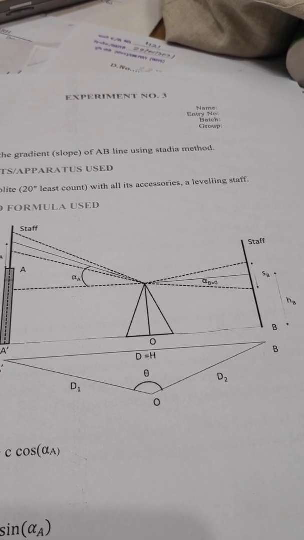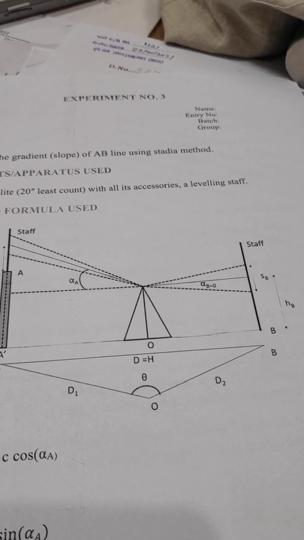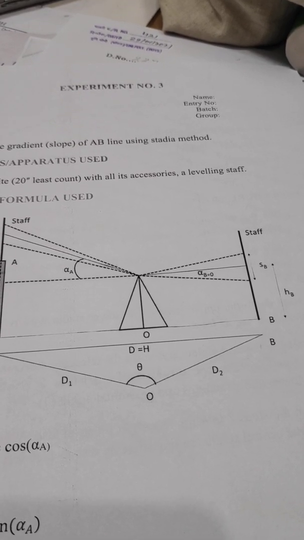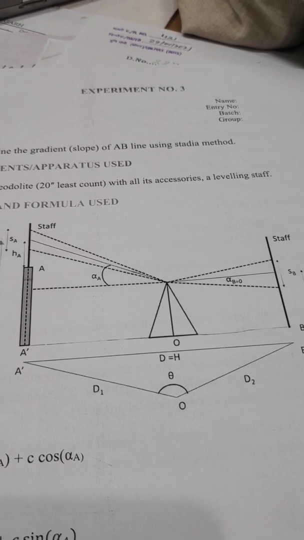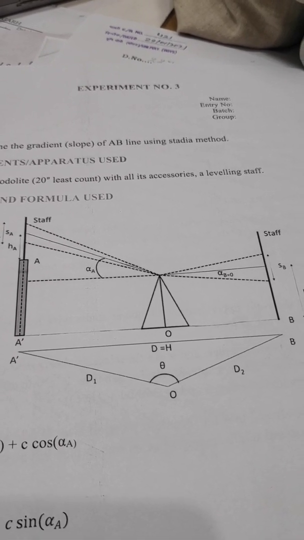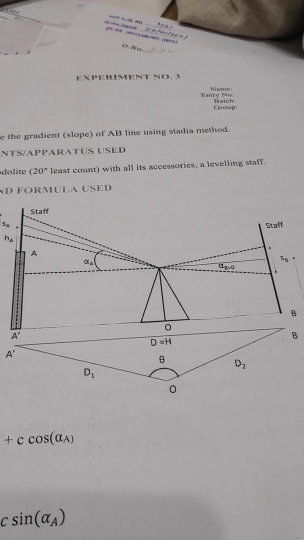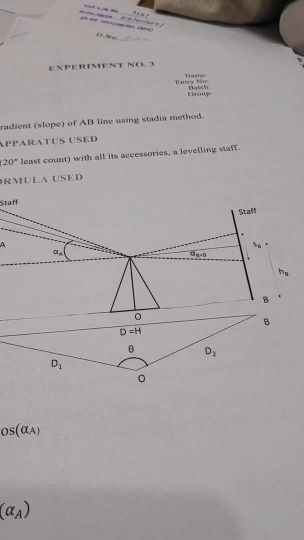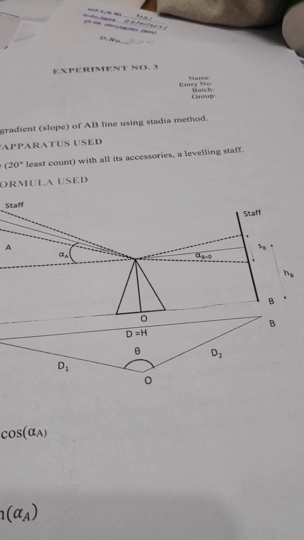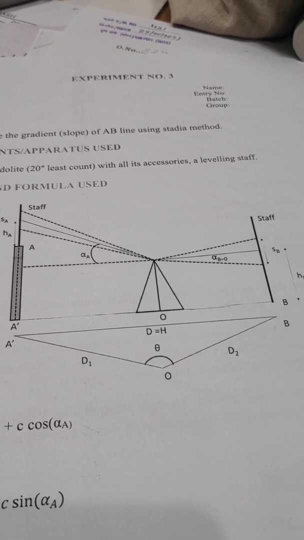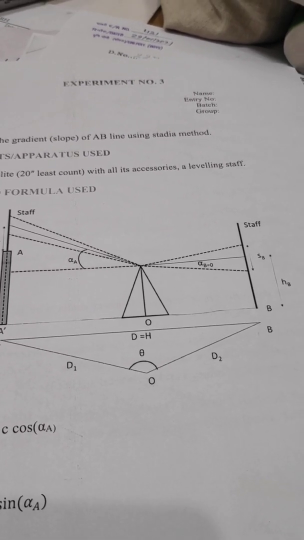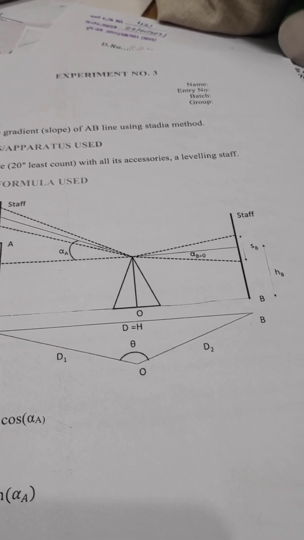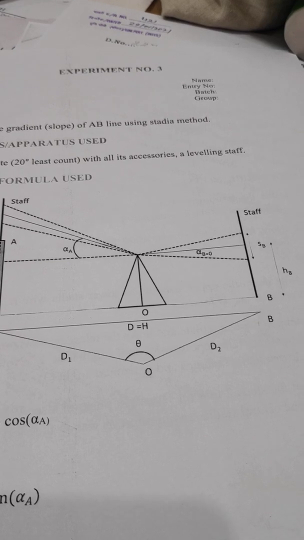Now at the point A, the horizontal circle was at 0, 0 that you have done earlier. Now you will unclamp the upper plate and clamp the lower plate, unclamp the upper plate and turn the telescope towards point B. That will give you the angle theta. This is the horizontal angle between point A and B. And at point B, another staff will be erected. It will be fixed here.